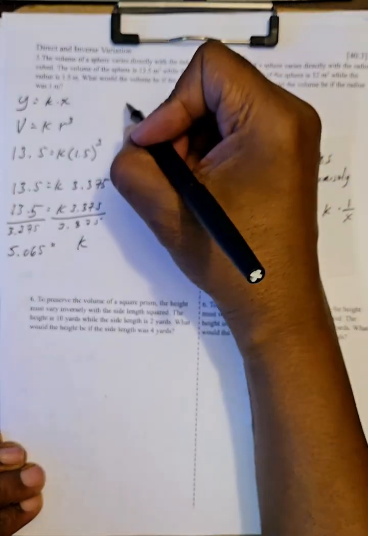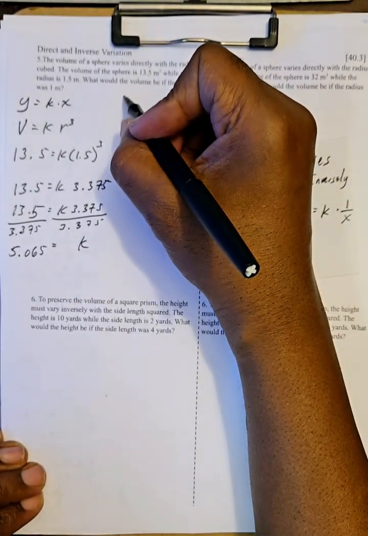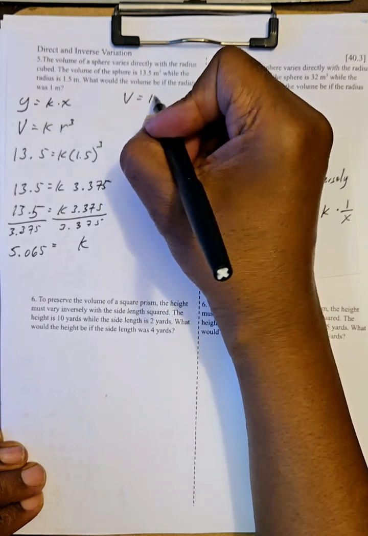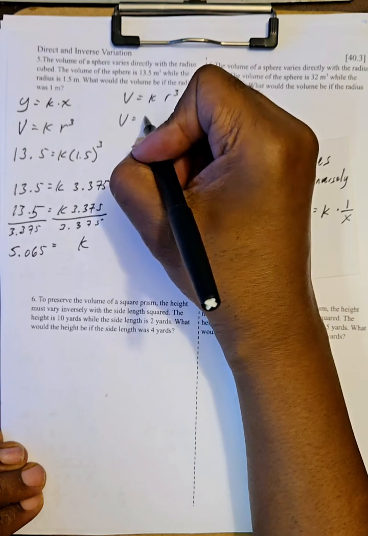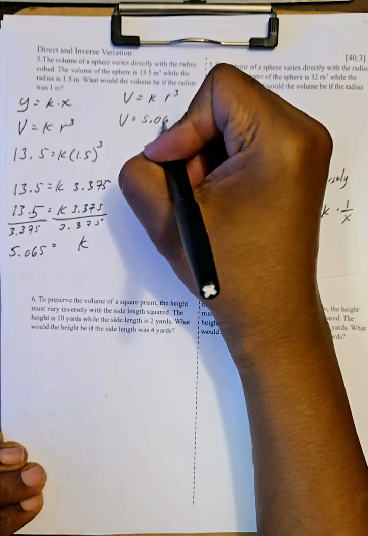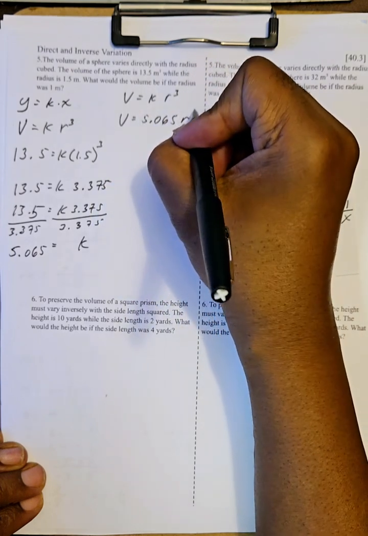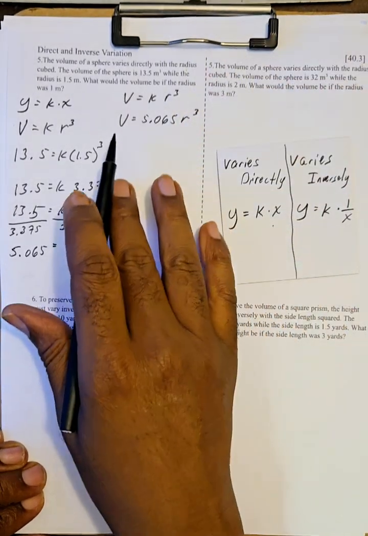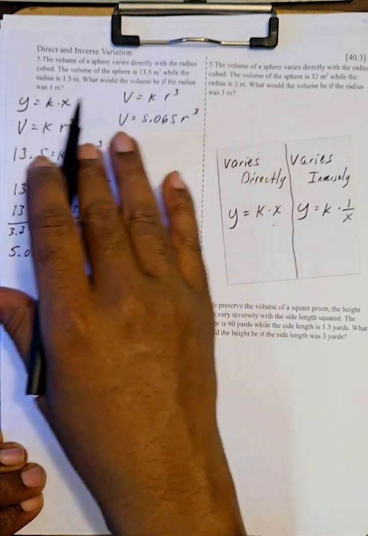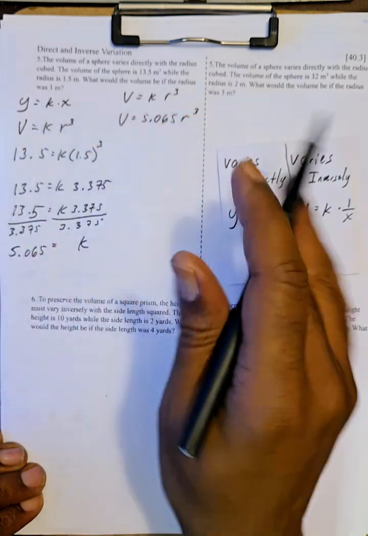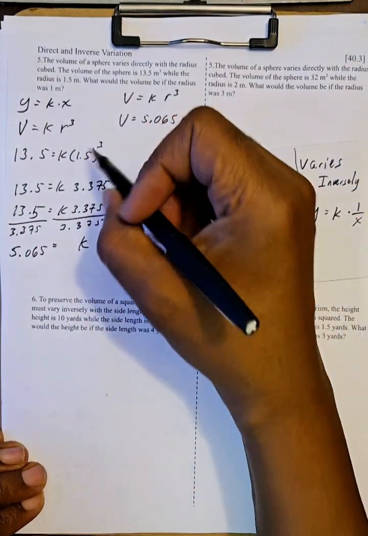All right, let's go back here, and we're going from v equals a constant times r to the third power to v equals 5.065 times the radius to the third power. Okay, so we'll be using this. Finally, what would the volume be if the radius was 1 meter? Oh, that's nice. Okay, we can do that easily.